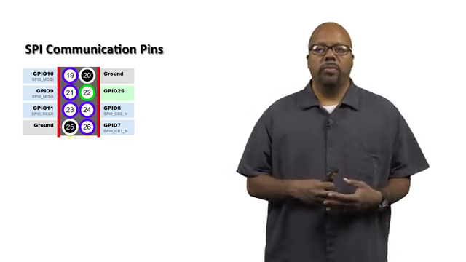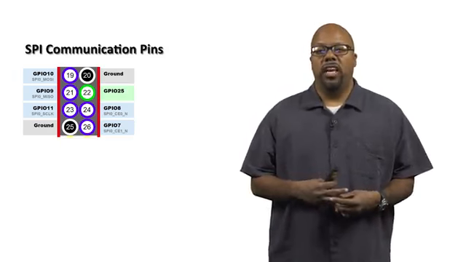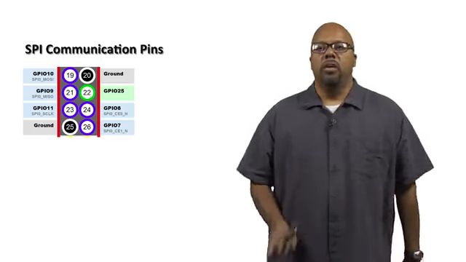Another communication protocol, very common just like I2C, is SPI, Serial Peripheral Interface. We talked about this in the context of the Arduino, and Arduino uses this heavily for communicating between the board and the shields when you stack them. This protocol basically involves at least four wires.